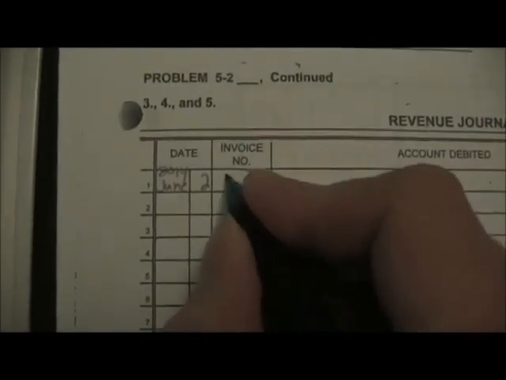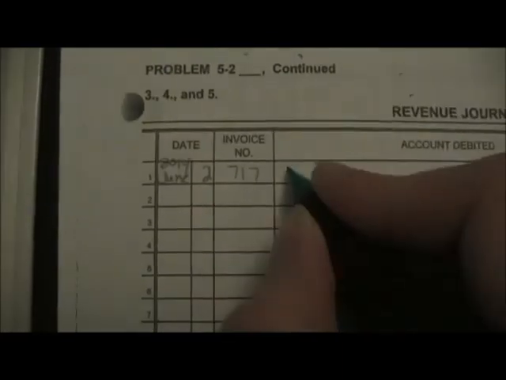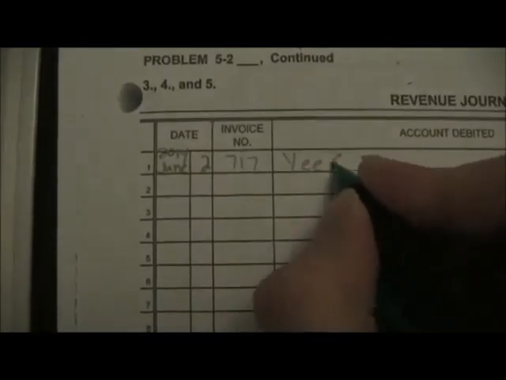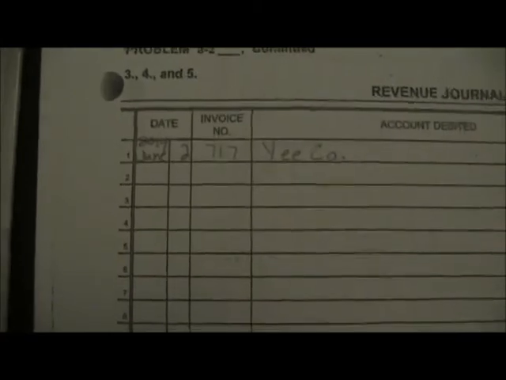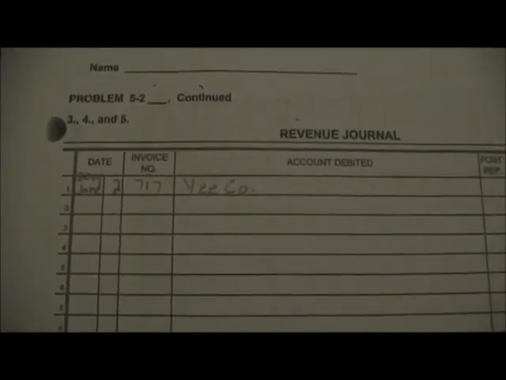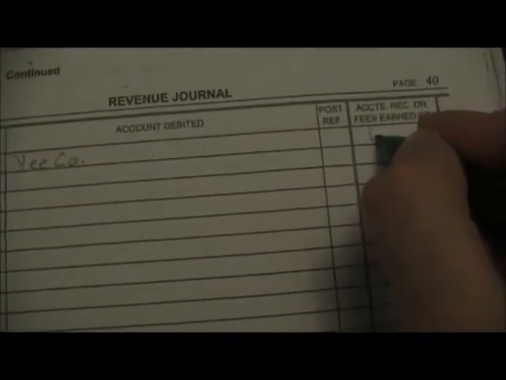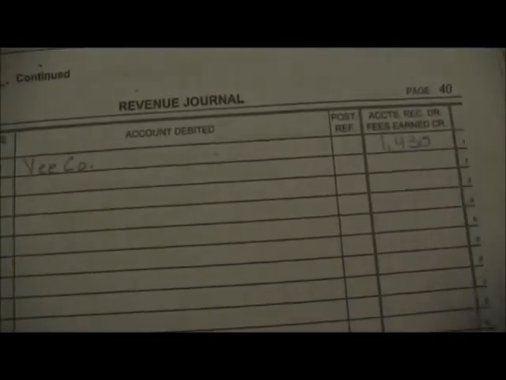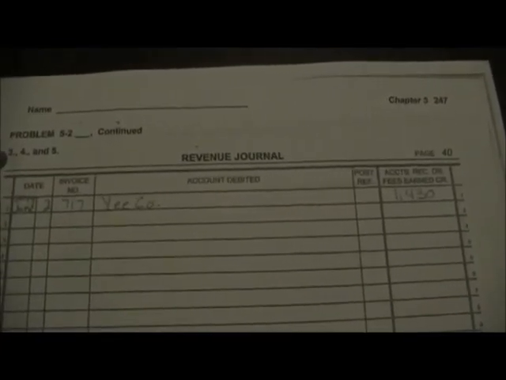The invoice number was 717, and it was written out to Ye Company. So that's going to be our account debited, is Ye Company. Our amount was $1,430. And that's going to be an accounts receivable debit and a fees earned credit. We performed services on account.